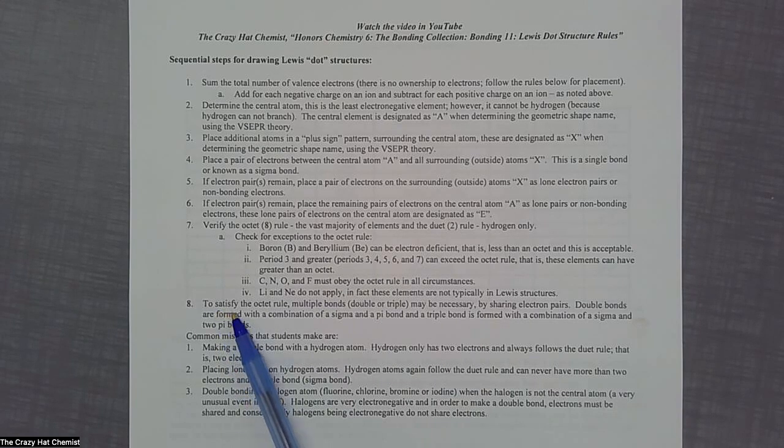Number 8, to satisfy the octet rule, multiple bonds, double or triple, may be necessary by sharing electron pairs. Double bonds are formed with a combination of a sigma and a pi bond, and a triple bond is formed with a combination of a sigma and two pi bonds.